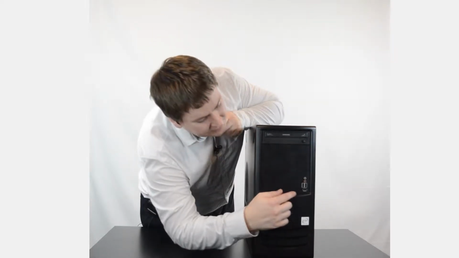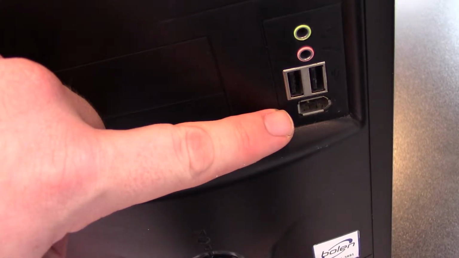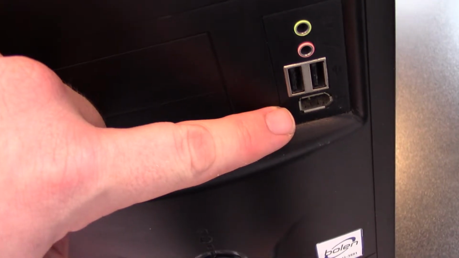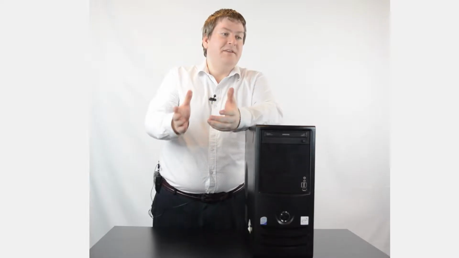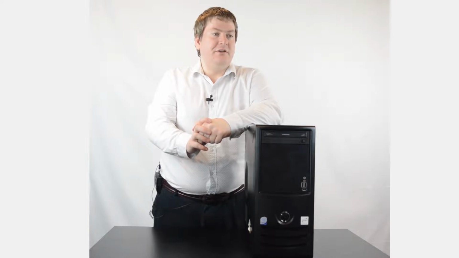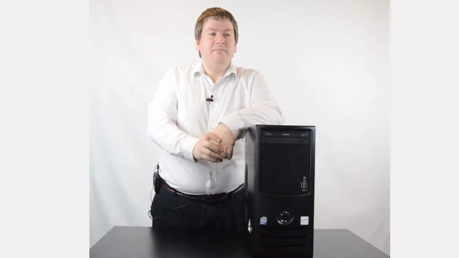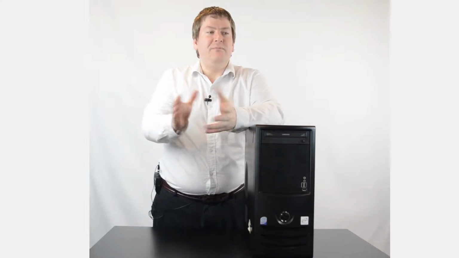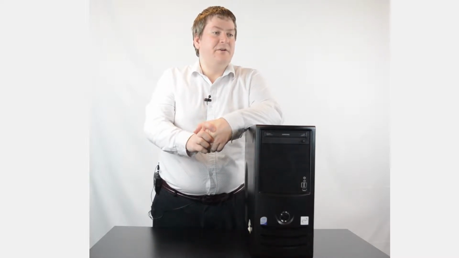Under that, we can see that this is a bit of an older PC. It has a FireWire port. It's starting to become more rare on PCs. It was basically Apple's alternative to USB. It's largely been forgotten about because USB-C is the superior standard.